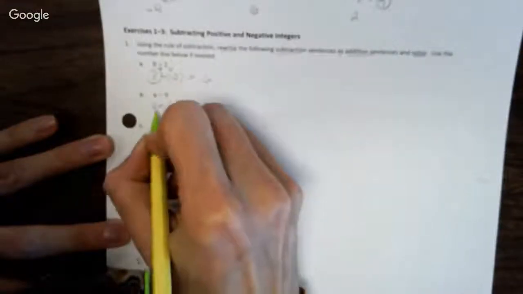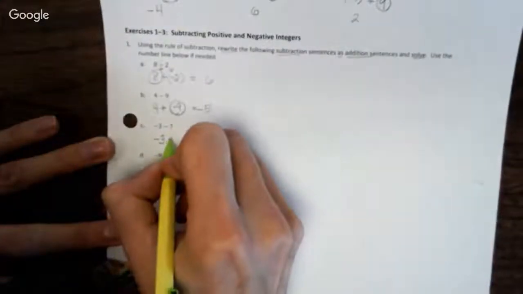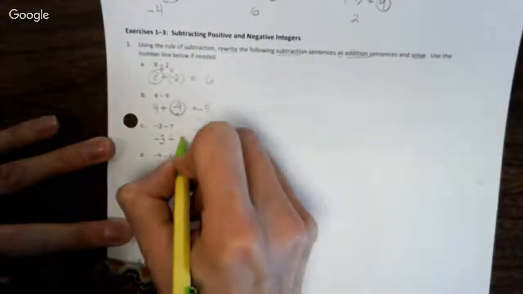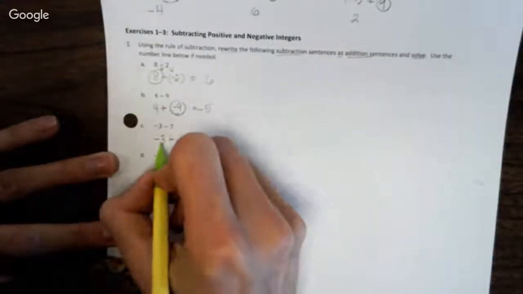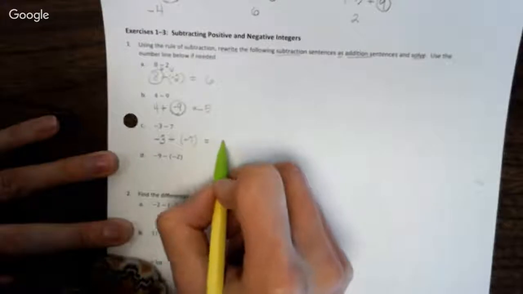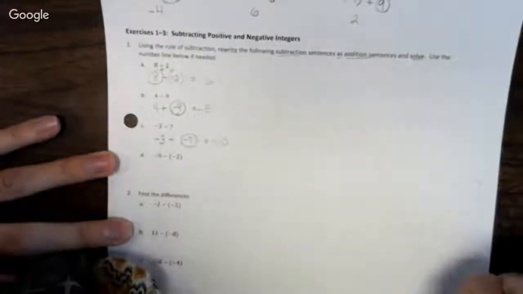All right, so part B, we're going to do leave 4, change it to plus, change 9 to negative 9. Opposite signs means I subtract. 9 minus 4 is 5. 9 is bigger than 4, and it's negative. Part C, leave negative 3, change it to adding, change it to negative 7. Same signs, they're both negative, means you add. 7 plus 3 is 10. 7 is bigger, it's negative, so my answer is negative 10.